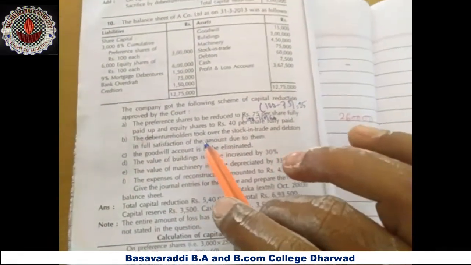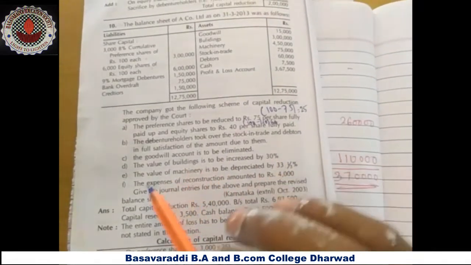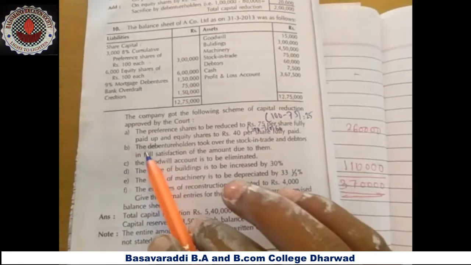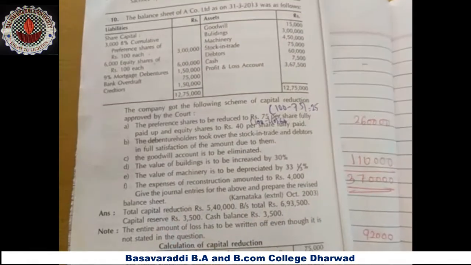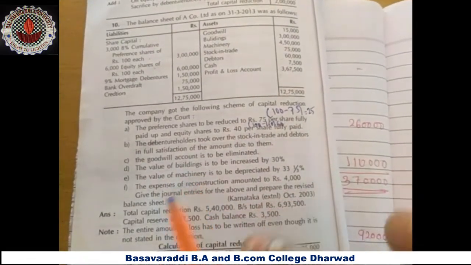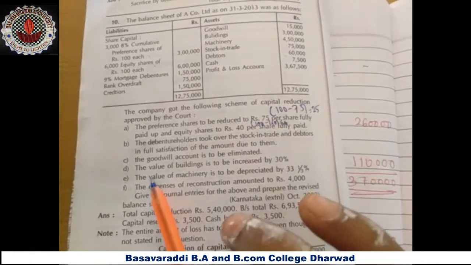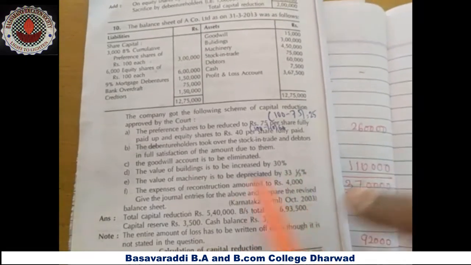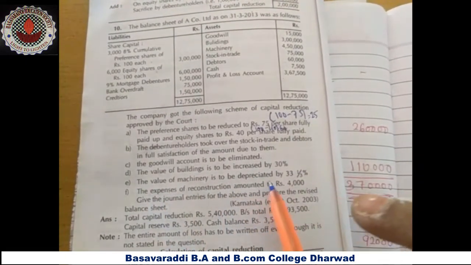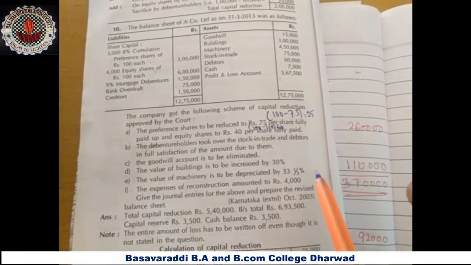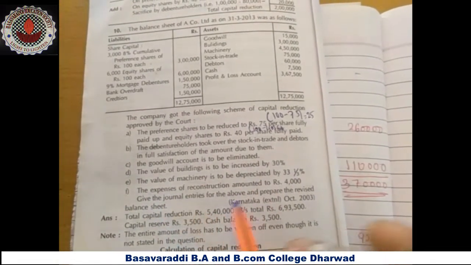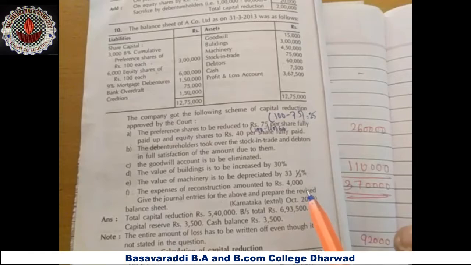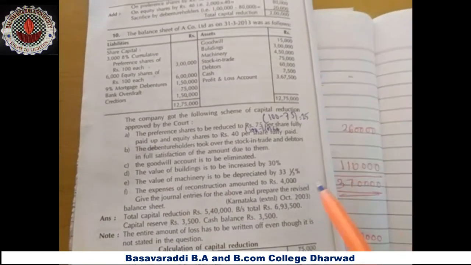The debenture holders took over the stock in trade and debtors. The stock in trade as well as debtors amount is taken over in full satisfaction of the amount due to them. The goodwill account is to be eliminated and the building is to be increased by 30% appreciation. The value of machinery is to be depreciated by 33 1/3 percent. The expenses of the reconstruction amounted to rupees 4,000. Give the journal entries for the above and prepare the revised balance sheet, they have said.